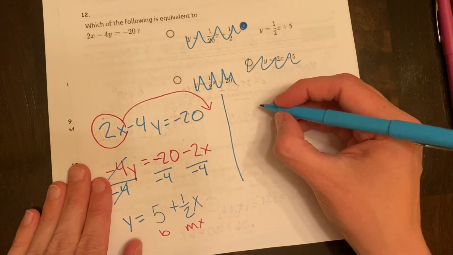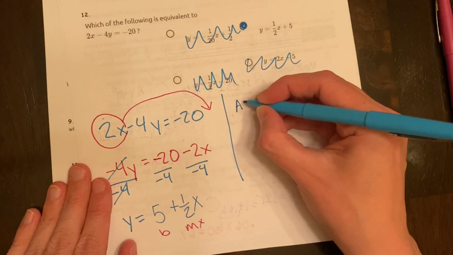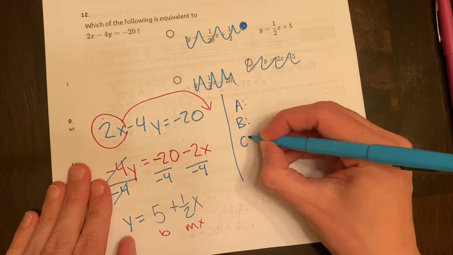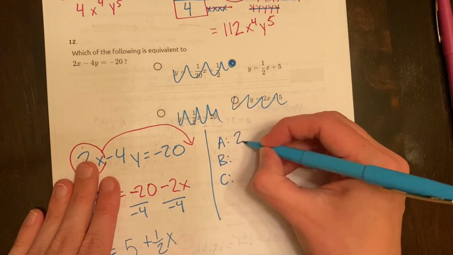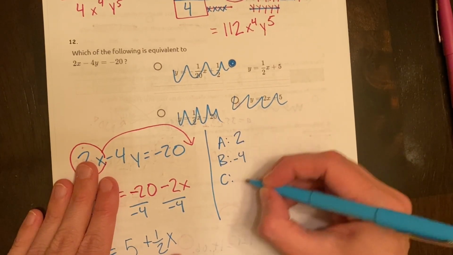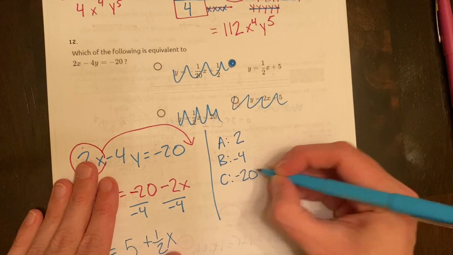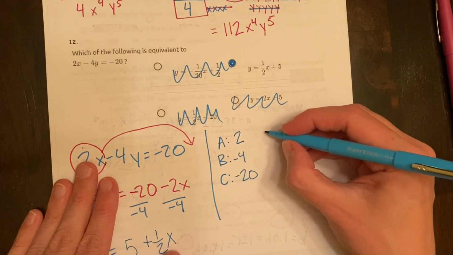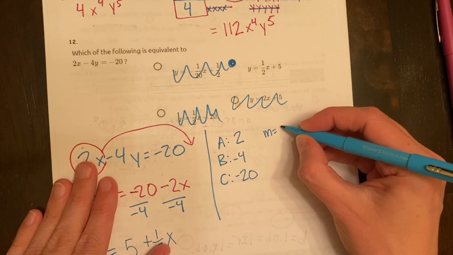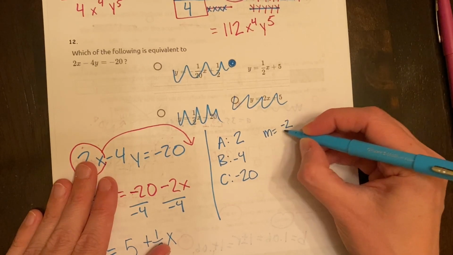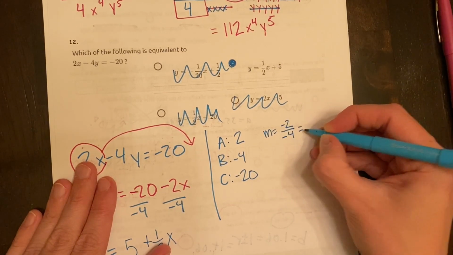Okay, if you have EAS, what I do is say what is A, what is B, what is C. A is 2, B is negative 4, C is negative 20. We know that M is opposite A over B. So the opposite of A is negative 2, B is negative 4.